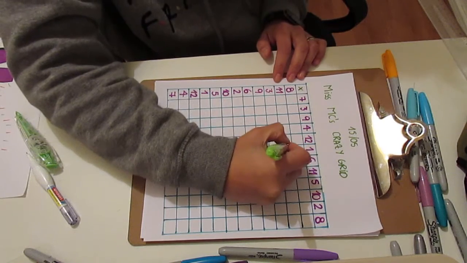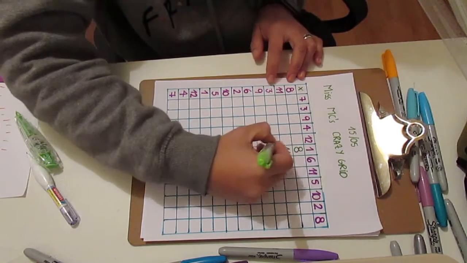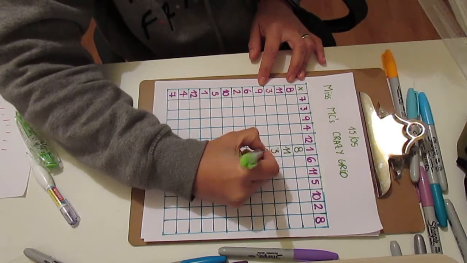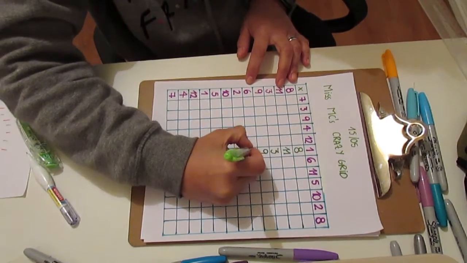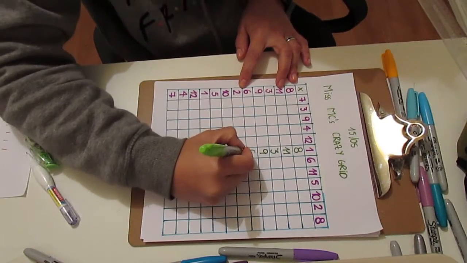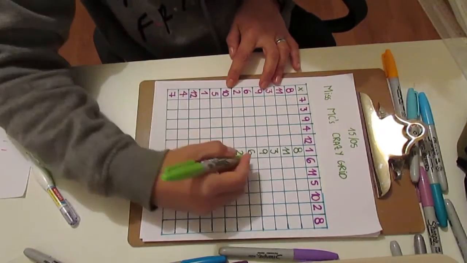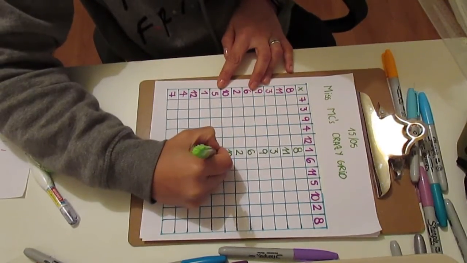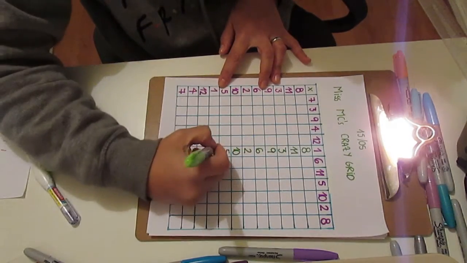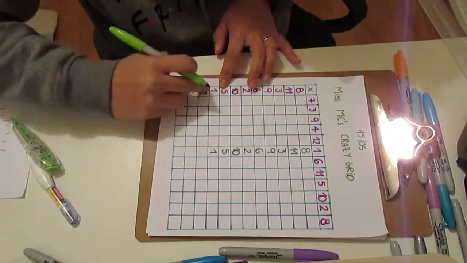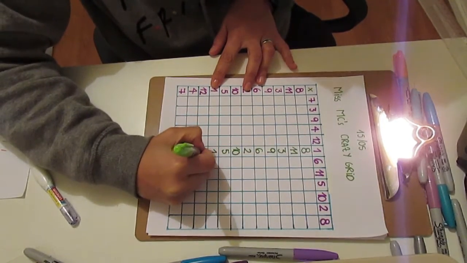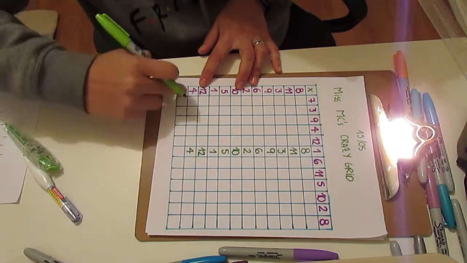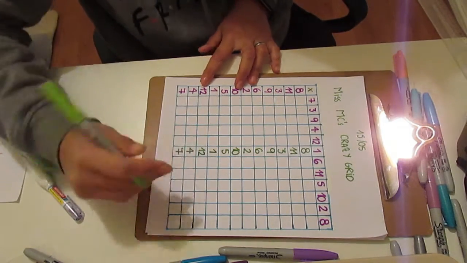And 1 times 11 is 11. And 1 times 3 is clearly 3. 1 times 9 is 9. 1 times 6 is 6. 1 times 2 is 2. 1 times 10 is 10. 1 times 5 is 5. 1 times 1 is 1. 1 times 12 is 12. 1 times 4 is 4. 1 times 7 is 7.